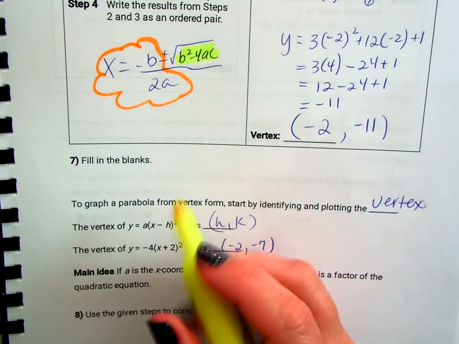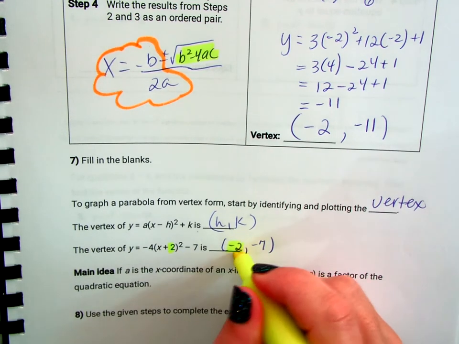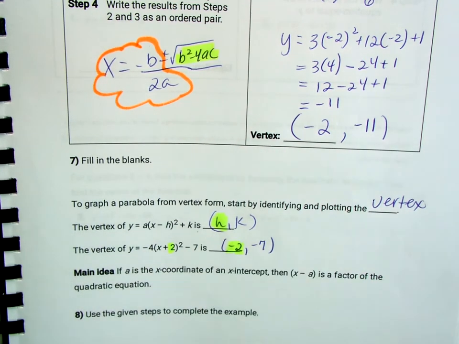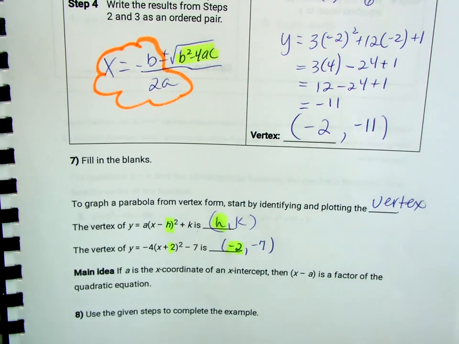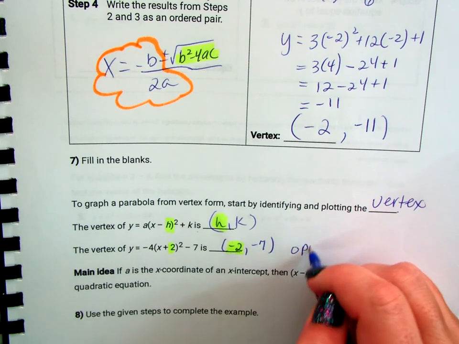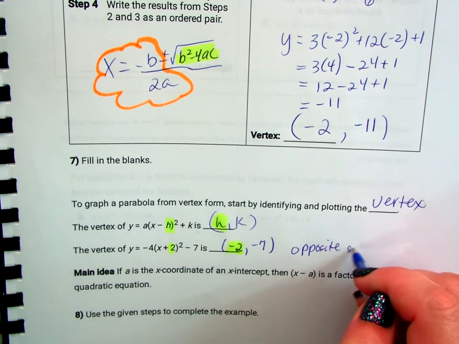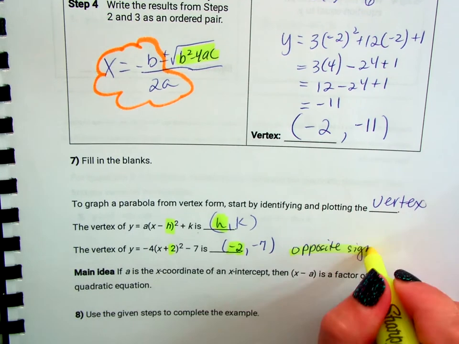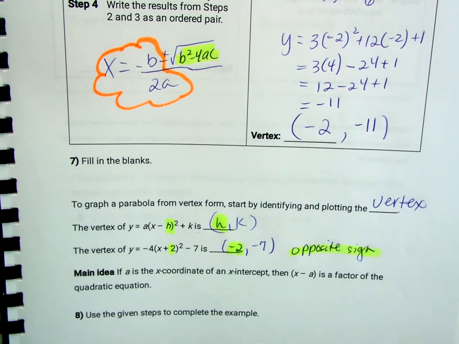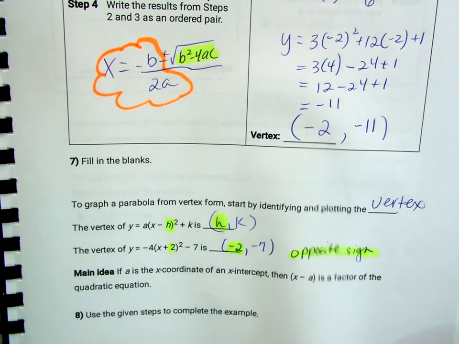Remember that it's the opposite sign of the X, the H. Okay, let's go see.